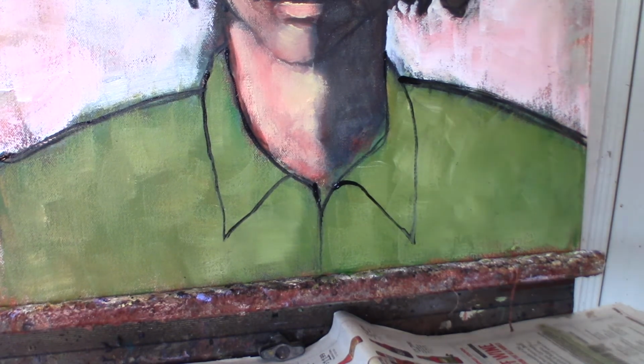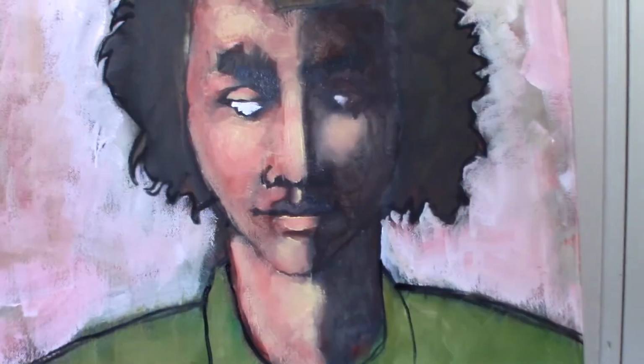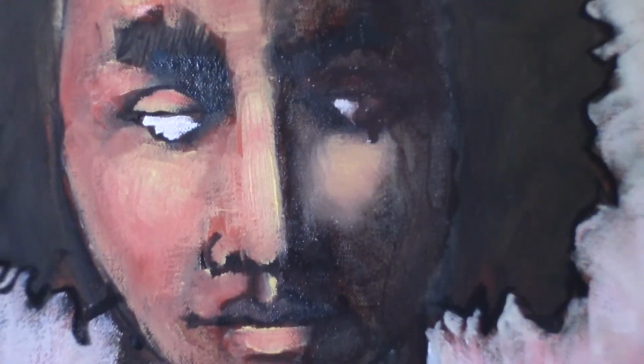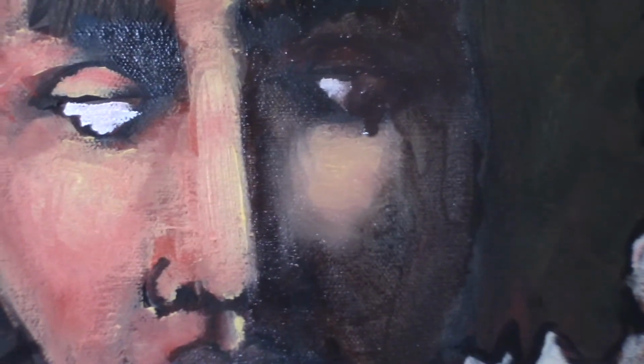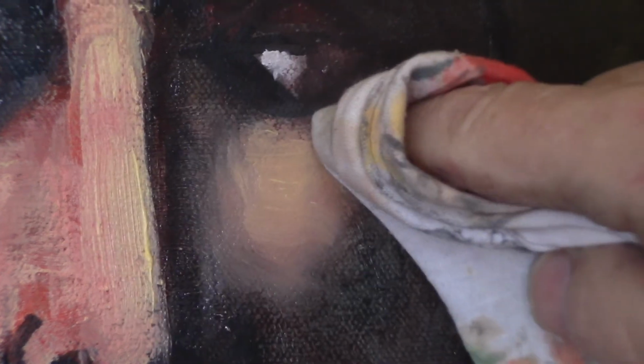Some of the shadow, the glaze is starting to run. I don't know if you can see that. It's because it's very thin, you know. That's right.